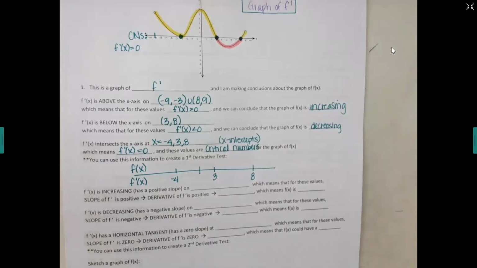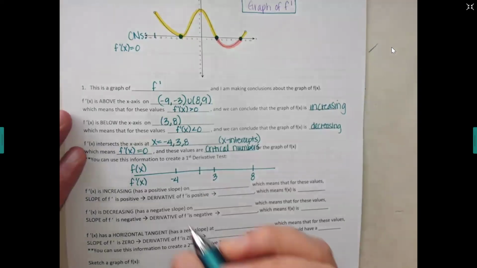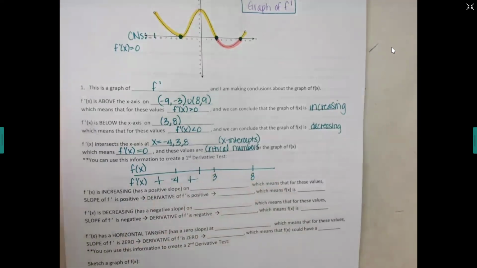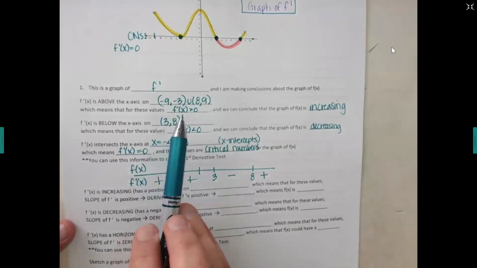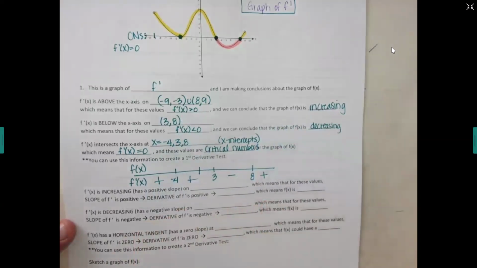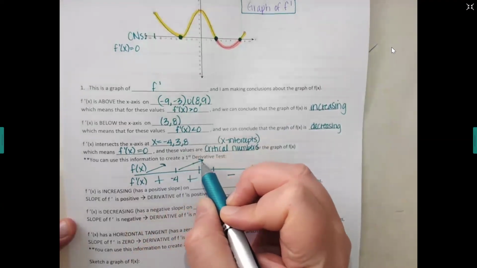All right. Before -4, look at your graph of f prime. Is it in the positives or the negatives at the beginning of the graph? Positives. Put a little plus there. Between -4 and 3, where is my graph, in the positives or the negatives? So still positive. Between 3 and 8, it's below the x-axis. That means it's negative. And then past 8, my graph ends up back in the positives. Now, if f prime is positive, remember what we said up here, that means that f would have been increasing or going uphill. So uphill, uphill.